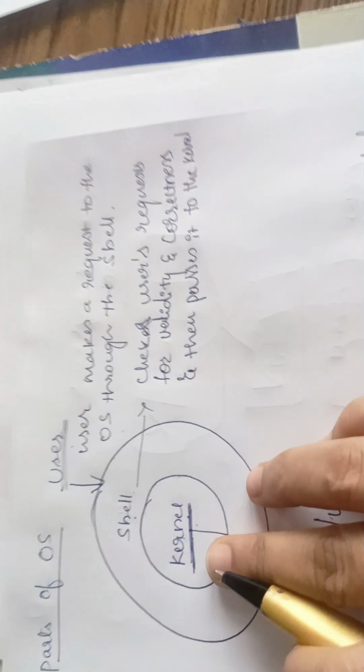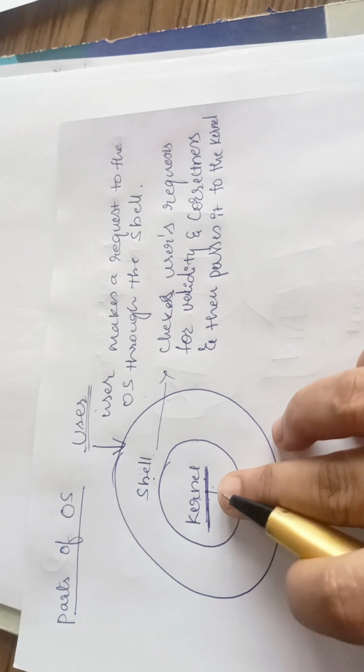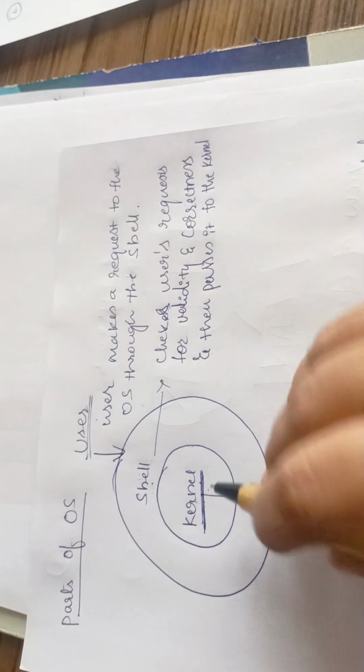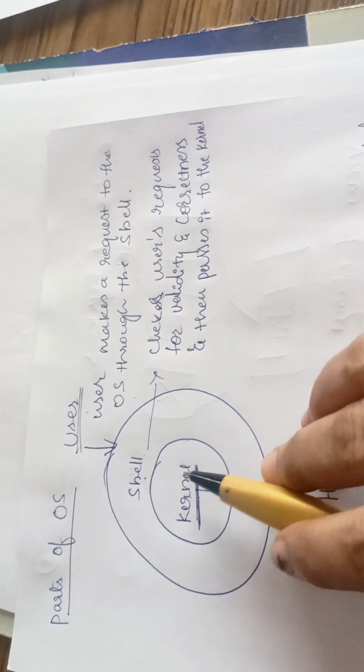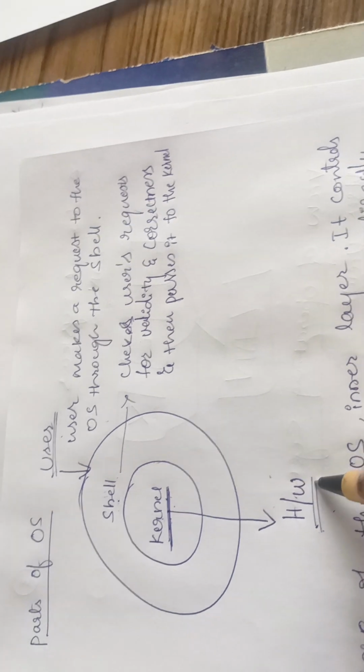And what will the kernel do? After the user makes a request, it is received by the kernel, which checks whether the hardware is free or not.